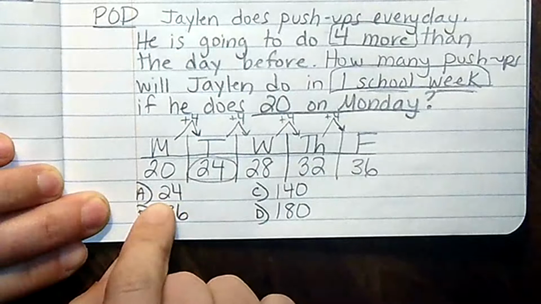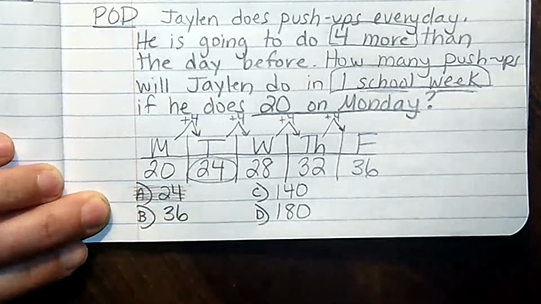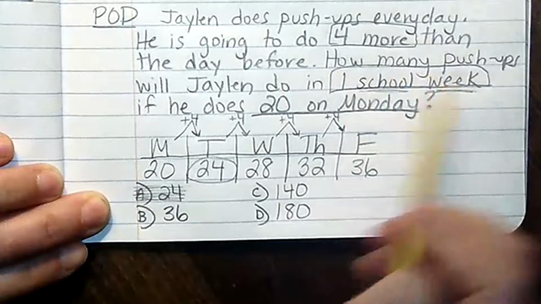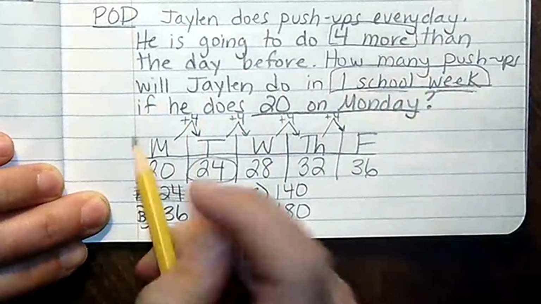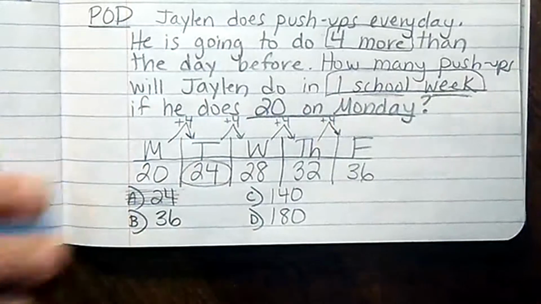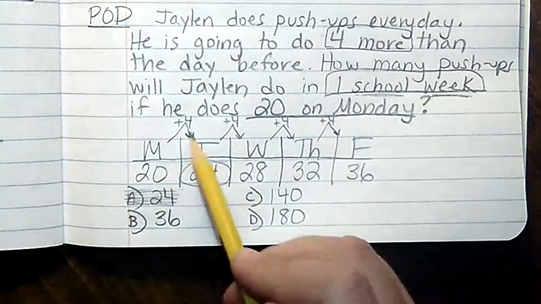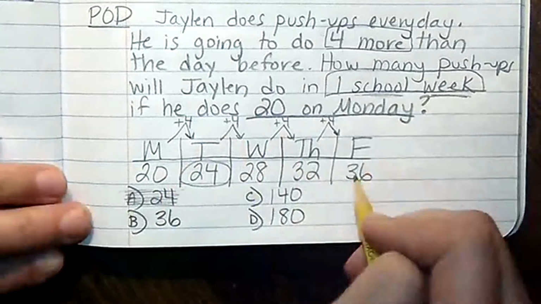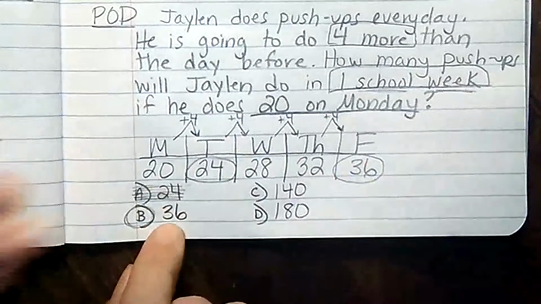But no, don't let them get you. That's not our answer. That's how many push-ups he did on Tuesday. The question says, how many push-ups will Jalen do in 1 week? That means the whole week. So then I have my good students who've gone through and they've added all these together. They see 36 on Friday and they say, ding, ding, ding, Miss Kirsten, it's 36.